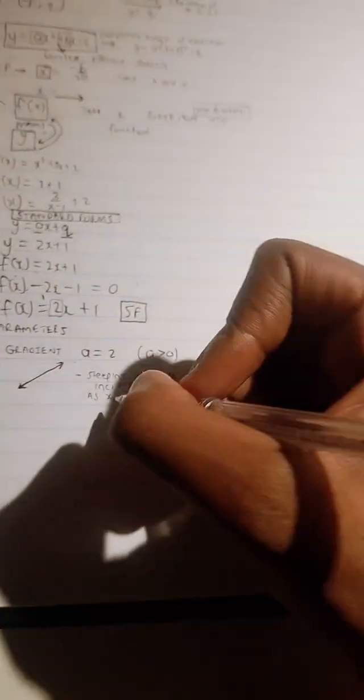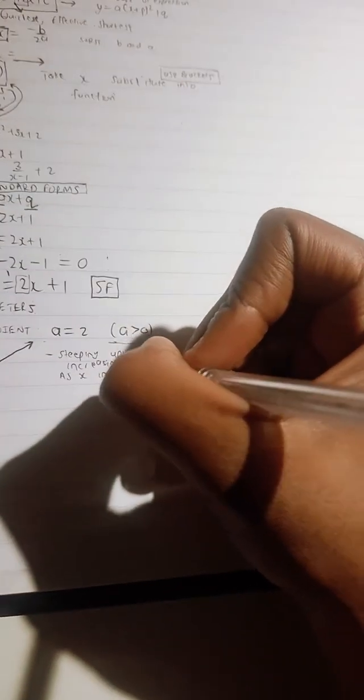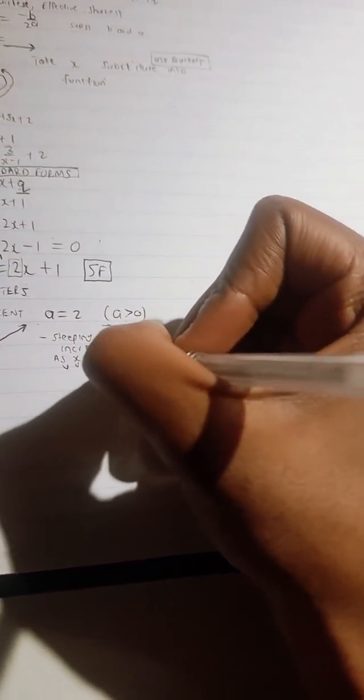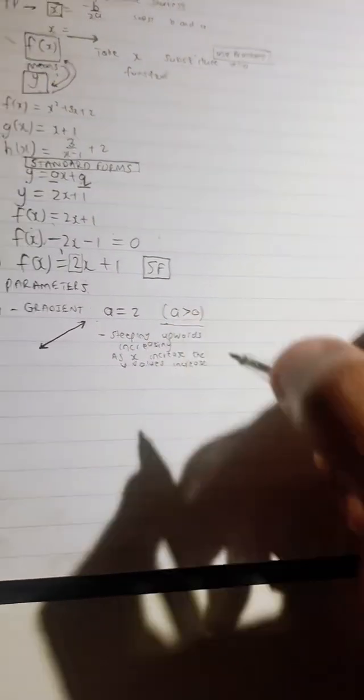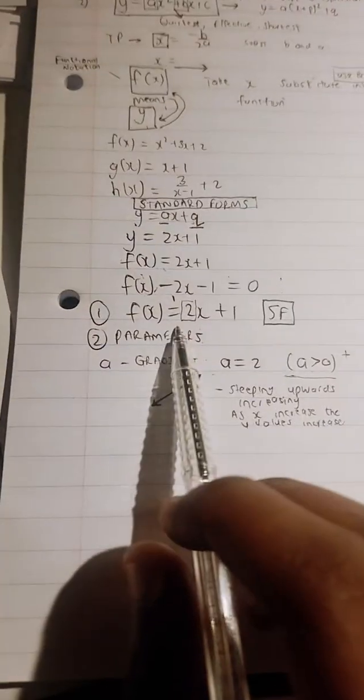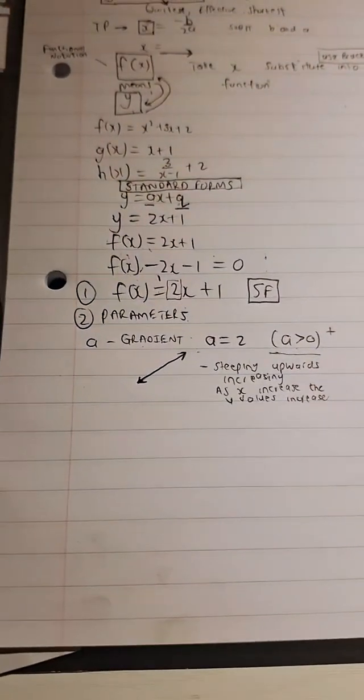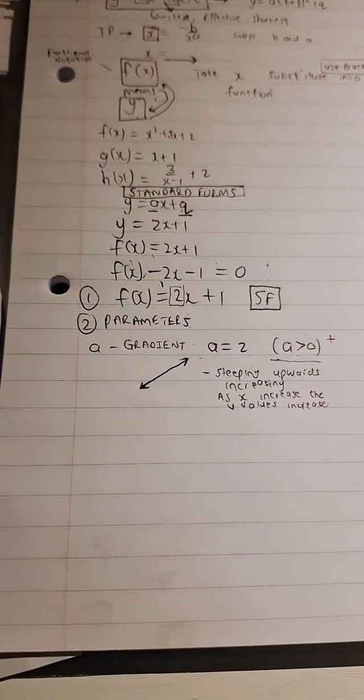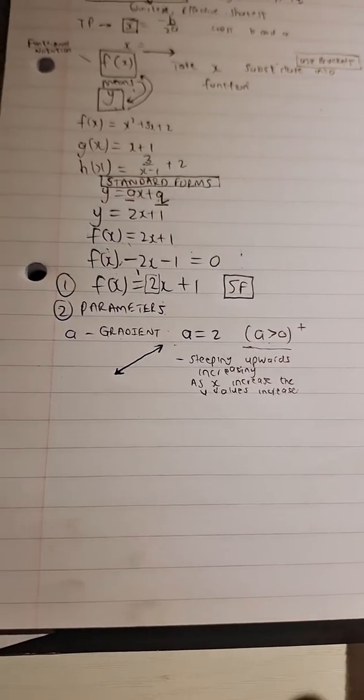In other words, as your x values increase, the y values also increase. All right, that is when A is positive for a linear function. Please, guys, don't ever miss that.